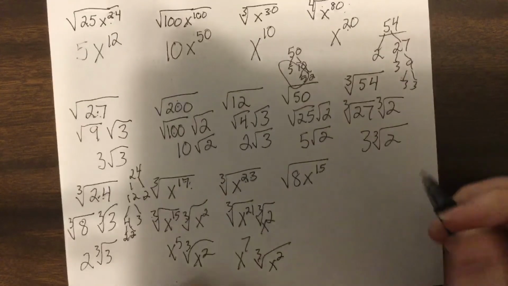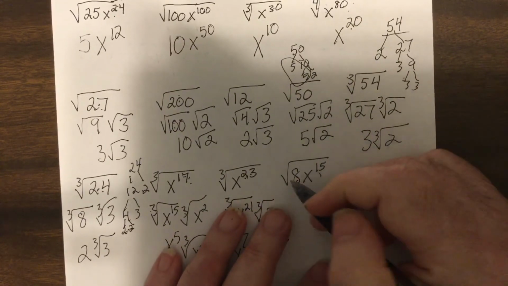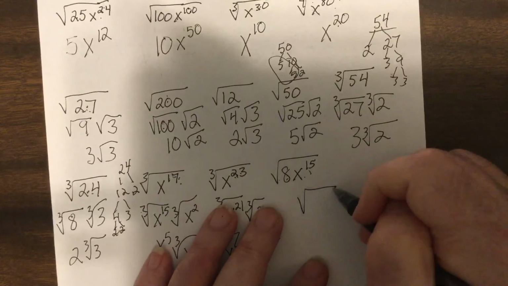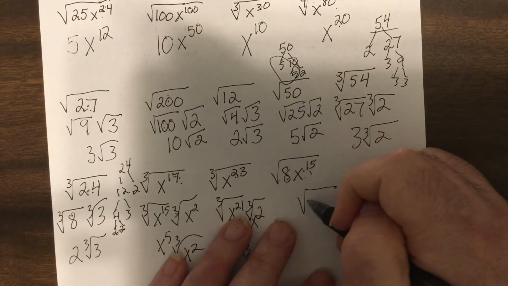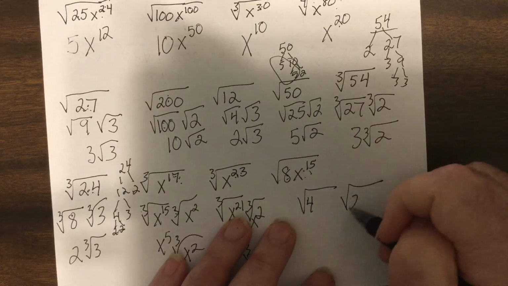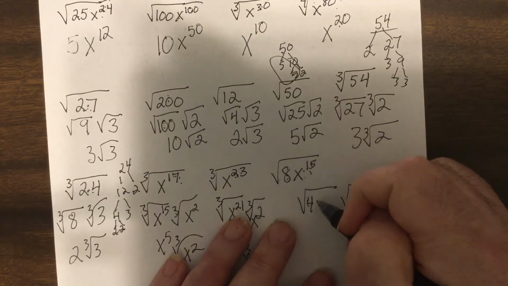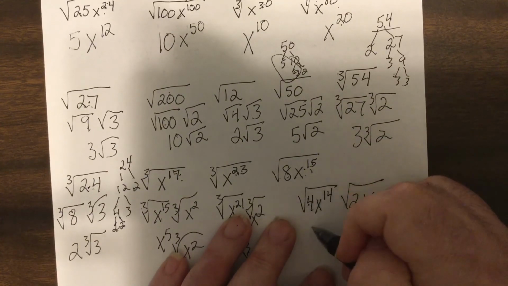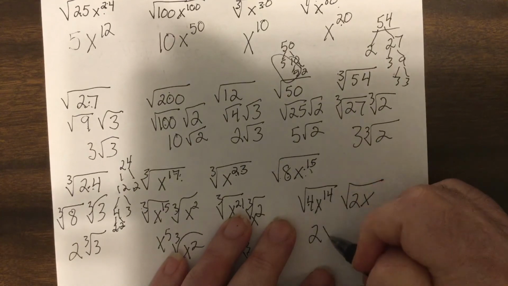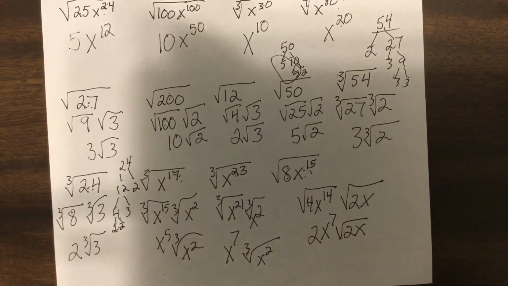Don't forget the 3. Now I've got to break this up into perfect squares. What perfect square goes into 8 and goes into x to the 15th? Well, 8 is 4 and 2. 4 is a perfect square. I need an even power for square root, so that'd be x to the 14th times x. Square root of 4 is 2. That'd be x to the 7th. And then square root of 2x is left over. I cannot take the square root of that.